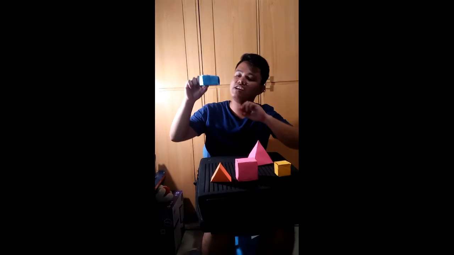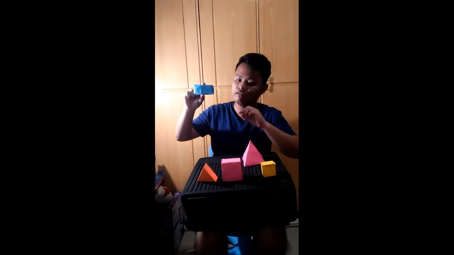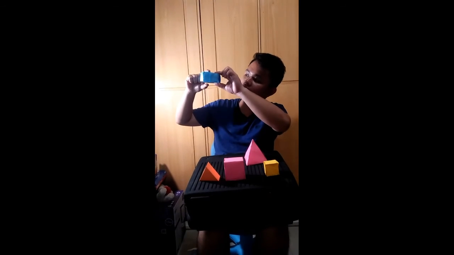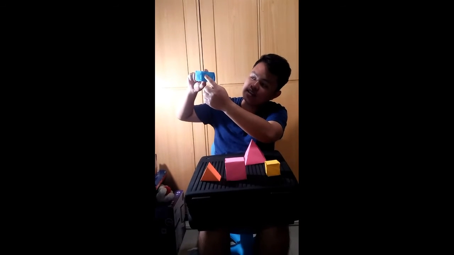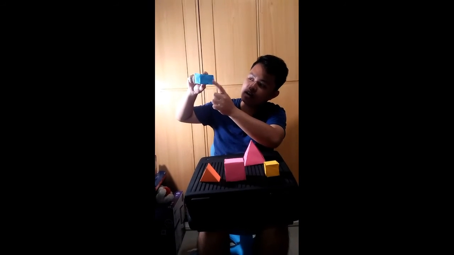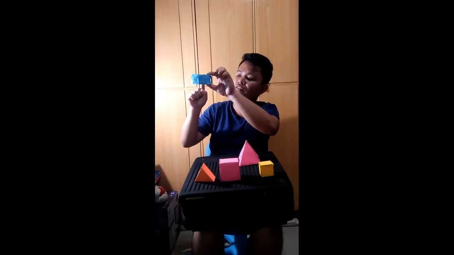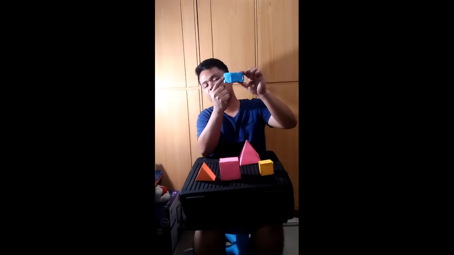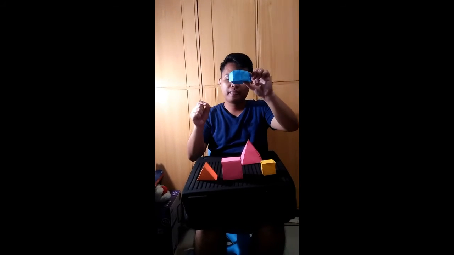So, may I show you the 8 sides of this octagonal prism? Let's count first. At the front, we have 1, 2, 3, 4. At the back, 5, 6, 7, and 8. It has 8 square sides.